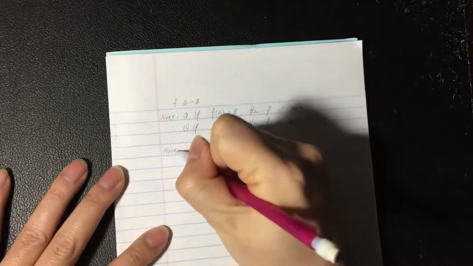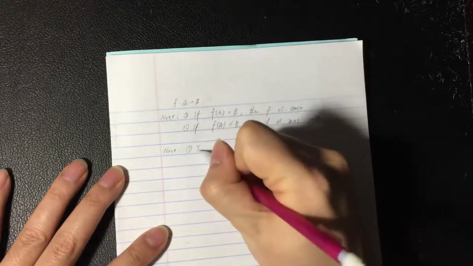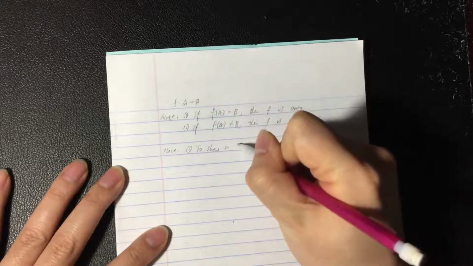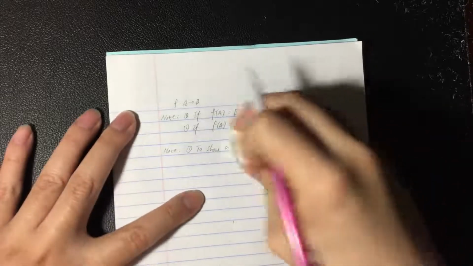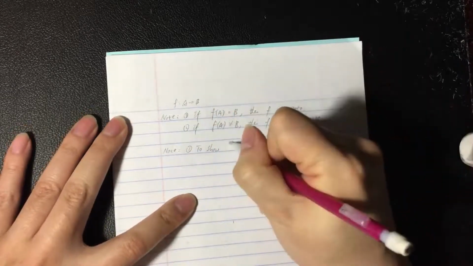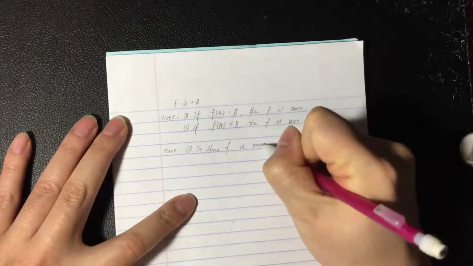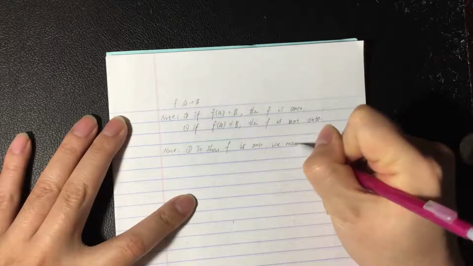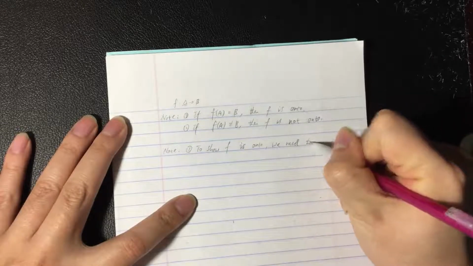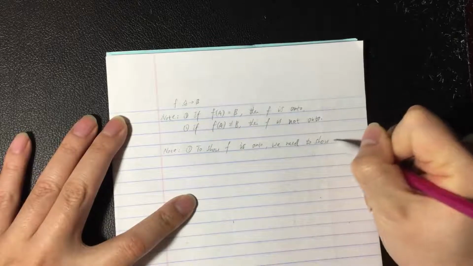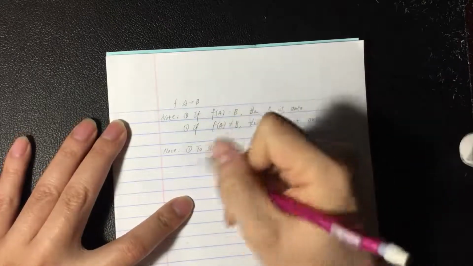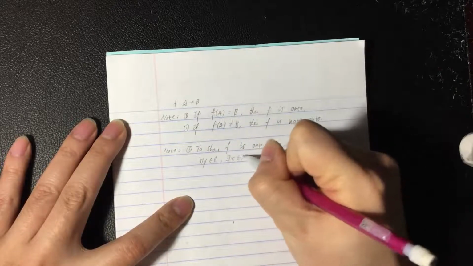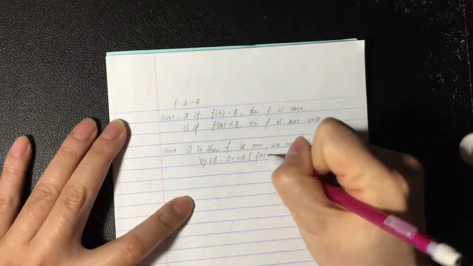And to prove f is onto, to show a function f is onto, we need to use the definition. We need to show that for all y in B, there is an x in A, such that f of x equal to y.